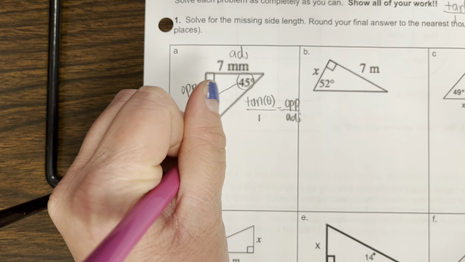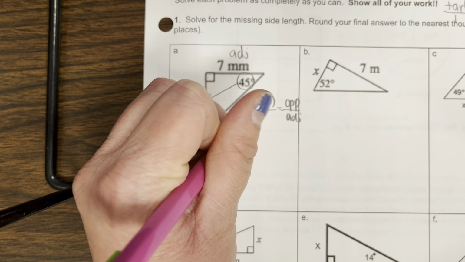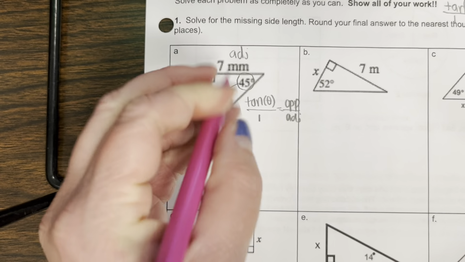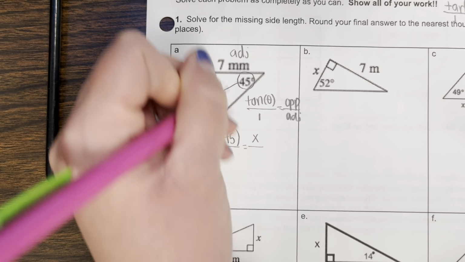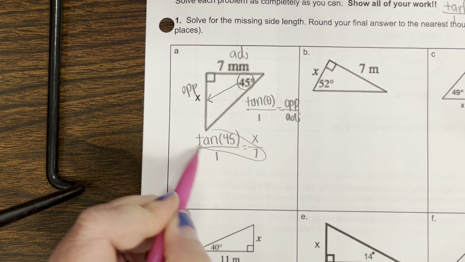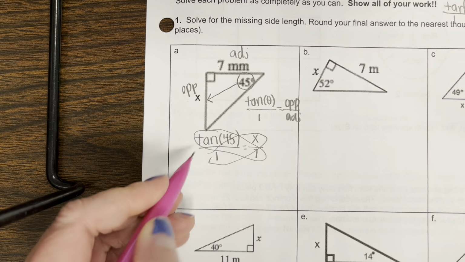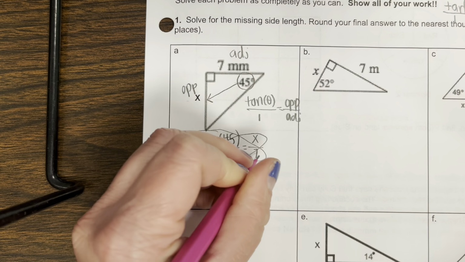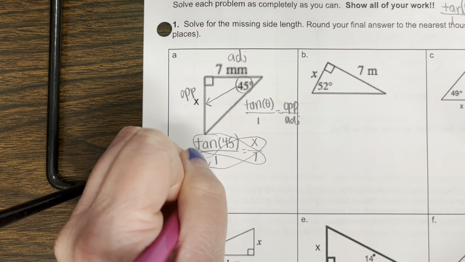So then I'm going to say tangent of 45, which is our angle, over 1 equals opposite x over adjacent 7. So now we're going to cross multiply. X times 1 is x, and 7 times tangent of 45, we're going to find that.